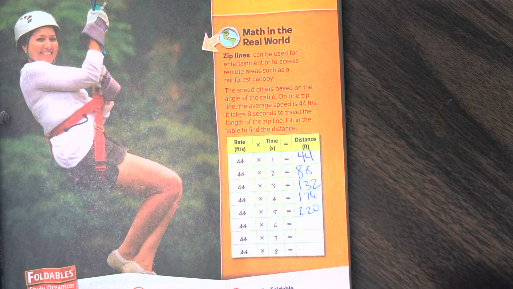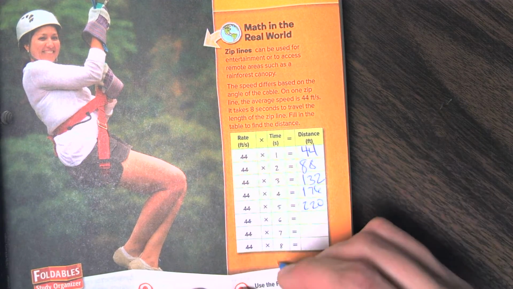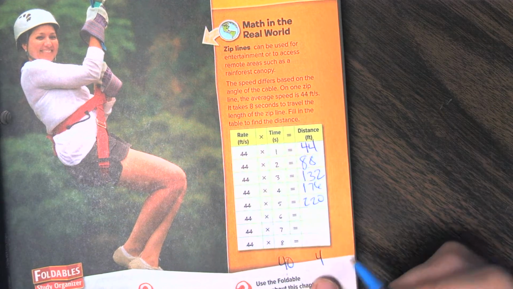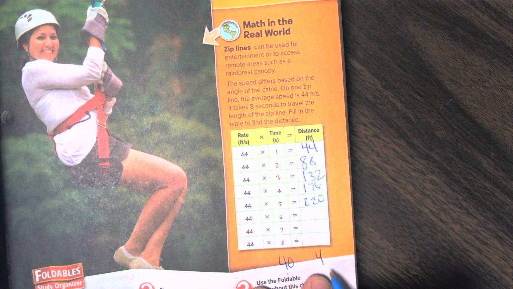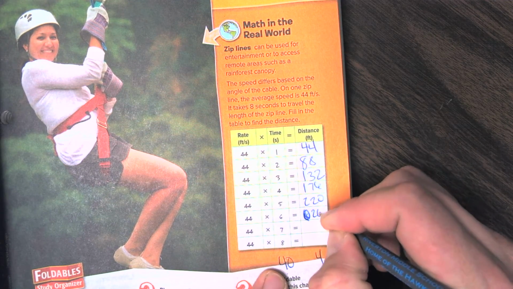Guys, listen to me when I'm trying to break this down. So if it's 44, if I do 40 and 4, what is 6 times 4? 24. Okay, add a 0 to that, 240, 244. So then 264. Then you have to do 6 times 4 again, which is 24. So it would be 264.